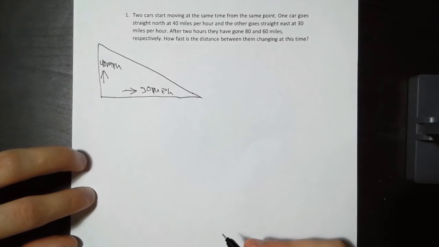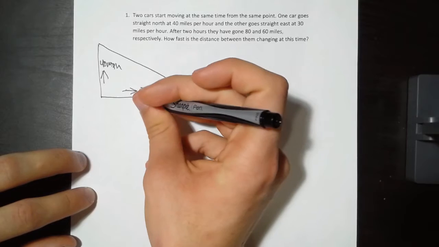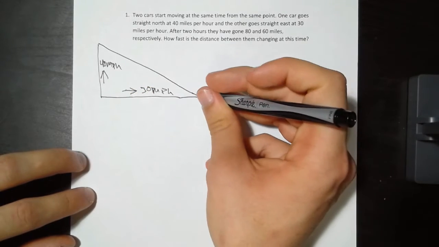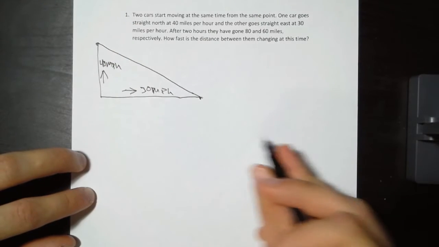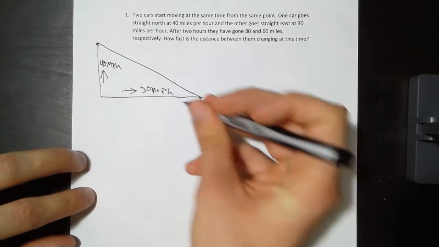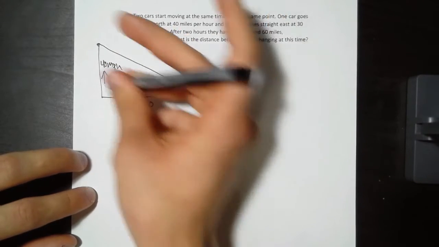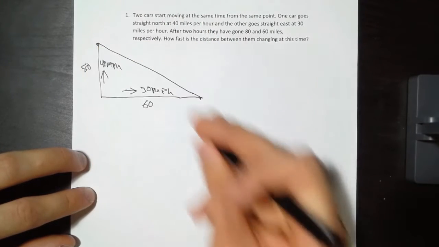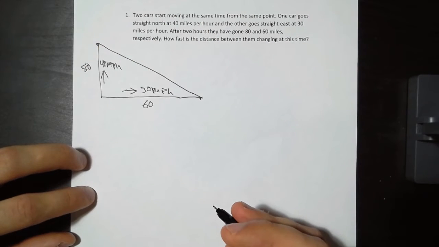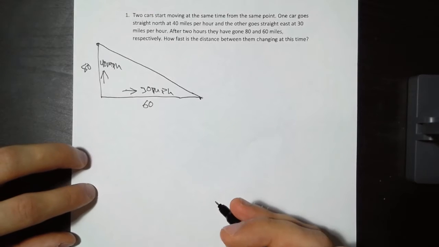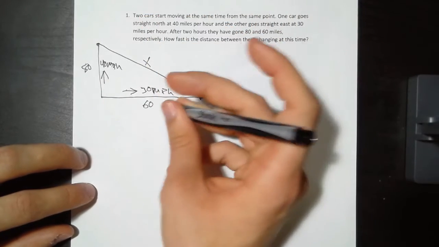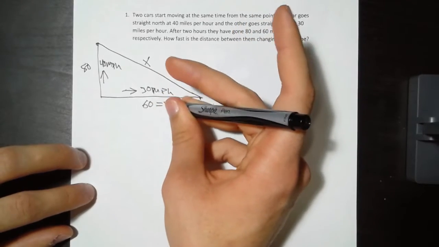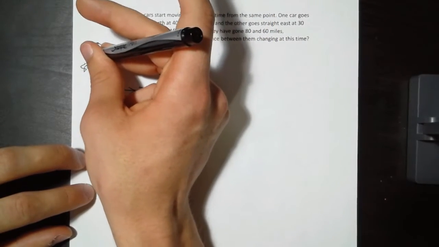After 2 hours, they have gone 80 and 60 miles. So after 2 hours, they're right here and right here. And this distance from their starting point, it says this is 60 and this is 80. How fast is the distance between them changing at this time? So we're going to look for x here. We're going to call this y. We're going to call this z.